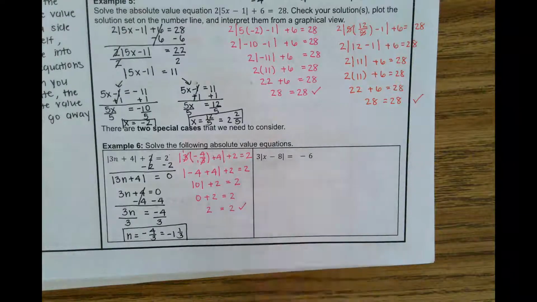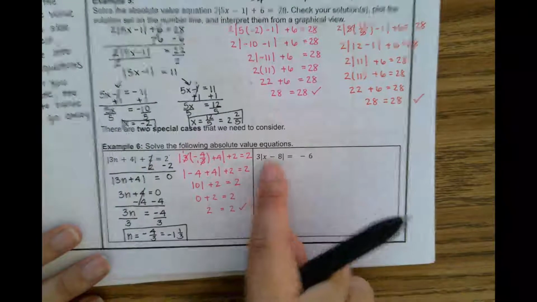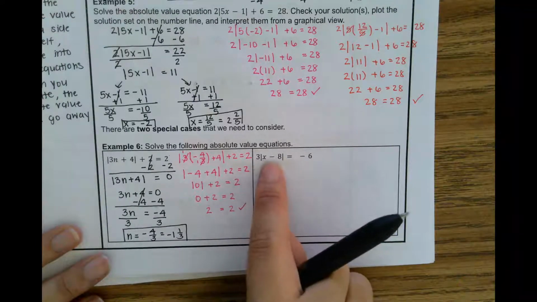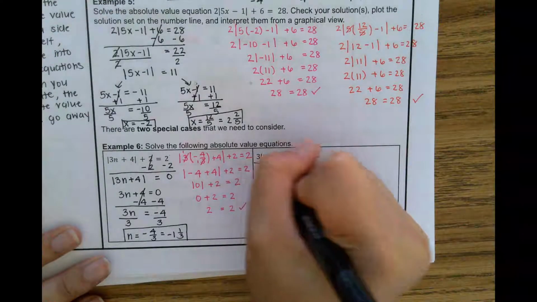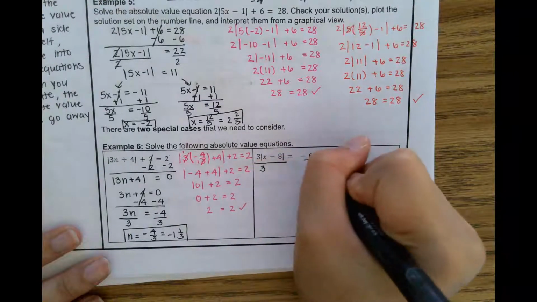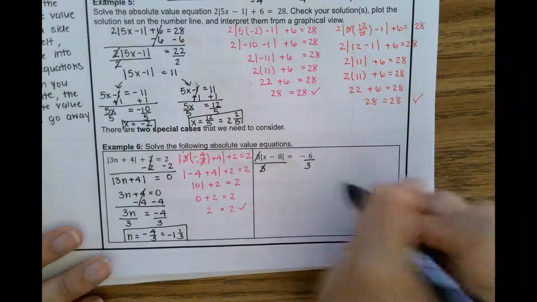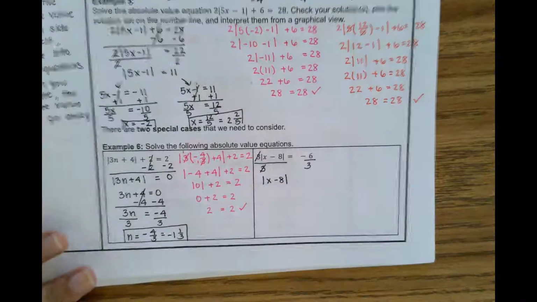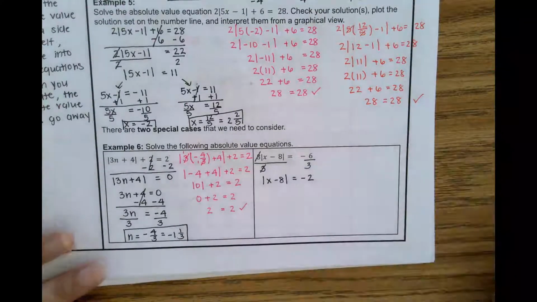So now let's do this next one. Again, before you split your absolute value equation to solve, it needs to be by itself. Here you can see that the absolute value is not on a side by itself. It's being multiplied by 3. So to get rid of it, I'm going to do the opposite. I'm going to divide by 3. So this simplifies to 1. So 1 times the absolute value of x minus 8 is just the absolute value of x minus 8. Negative 6 divided by 3 is negative 2.